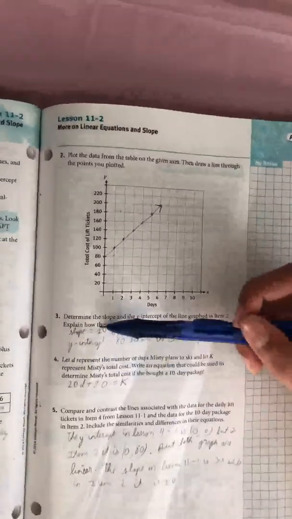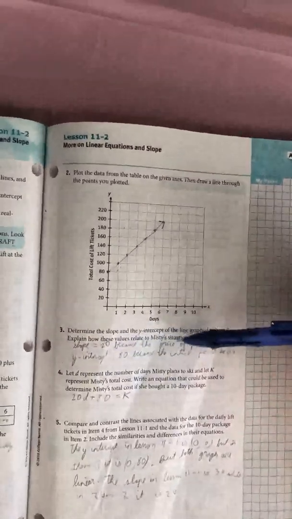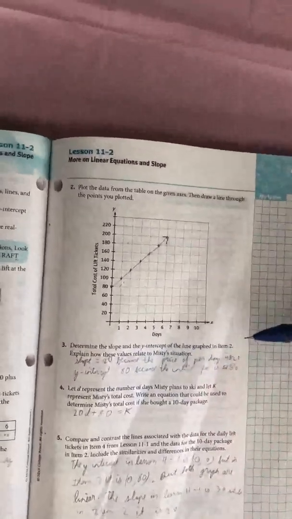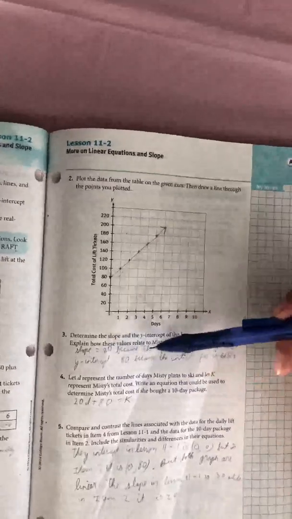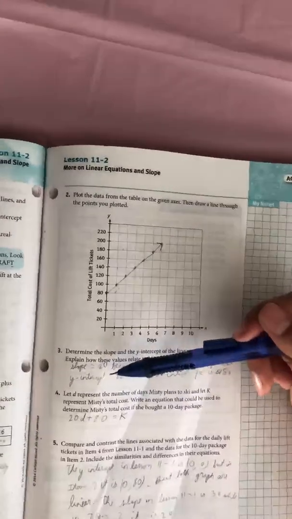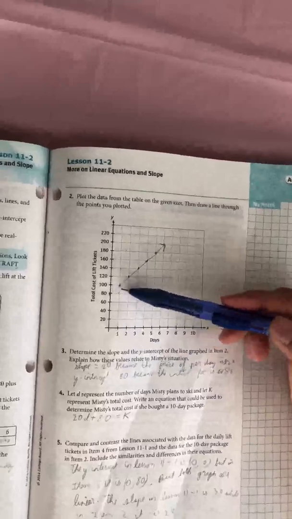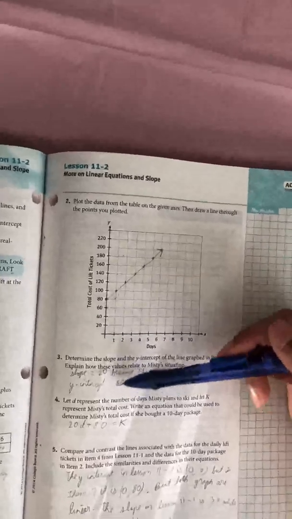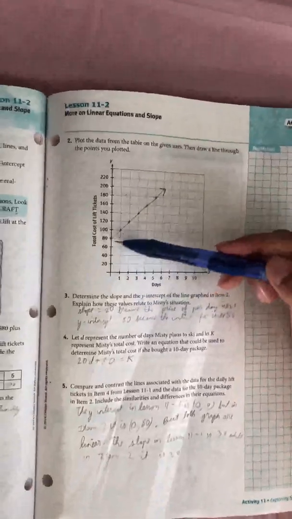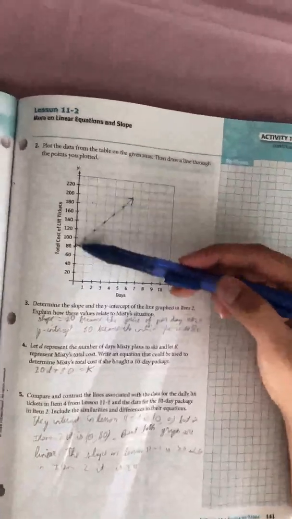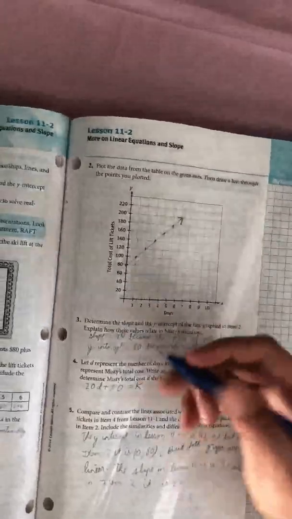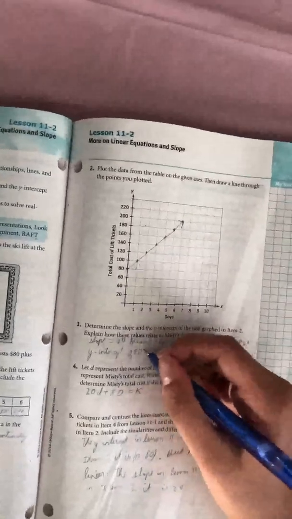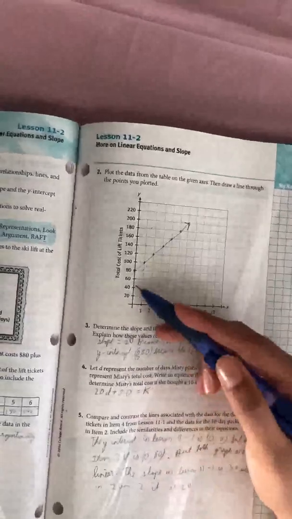And let's move on to number 3. Number 3 says determine the slope and the y-intercept of the line graphed in item 2, and explain how these values relate to Misty's situation. So we could see the slope is 20 because it's increasing by 20. Plus the y-intercept is 80 because it crosses the y-axis at 80. So the y-intercept is actually (0, 80) because we have to put the point and not just 80.